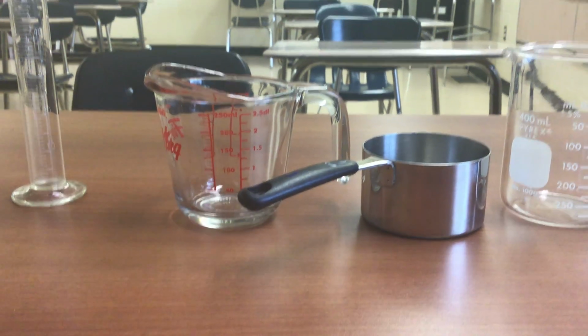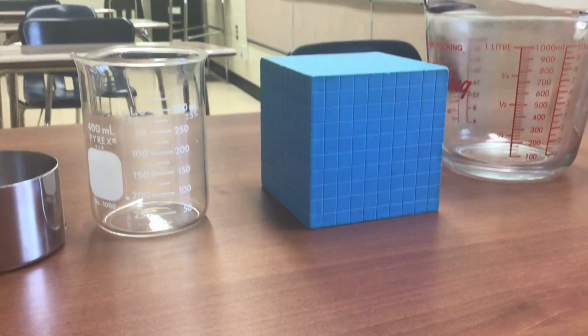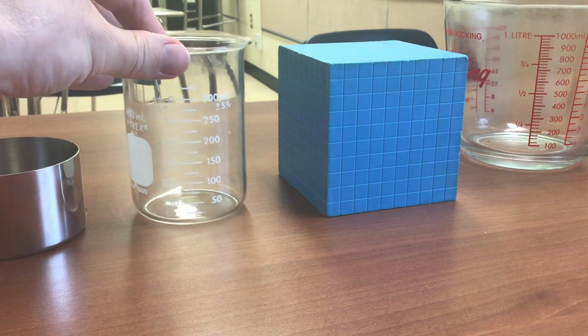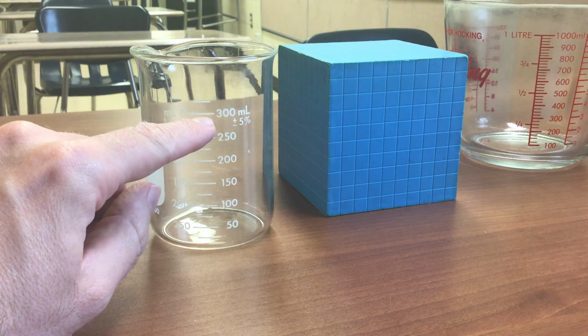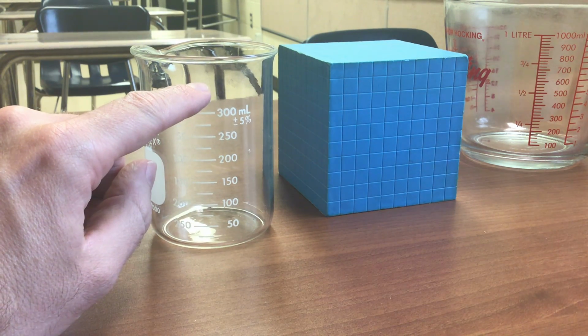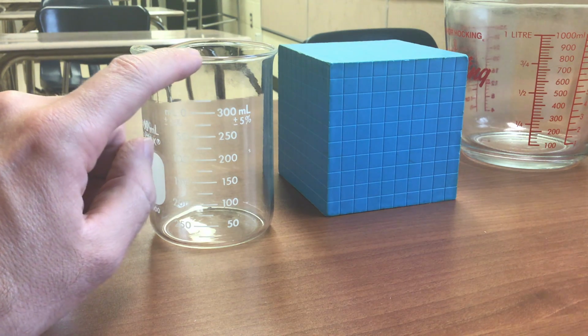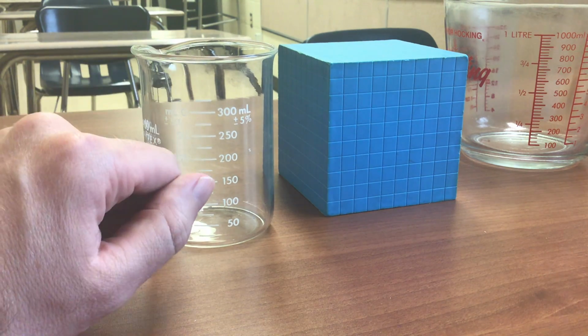Now, as we move along the line here, we can see we've got this cup measure right here, and if I pull them in, you can see that it reads up to 300 milliliters up to here. So 400 milliliters would be up here, and this probably would be a whole half a liter.